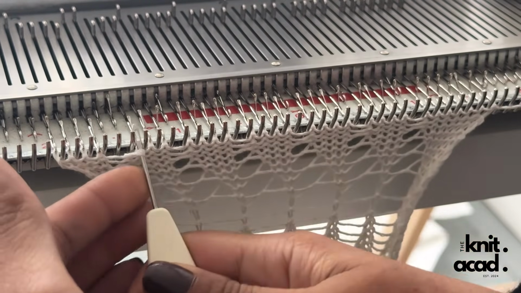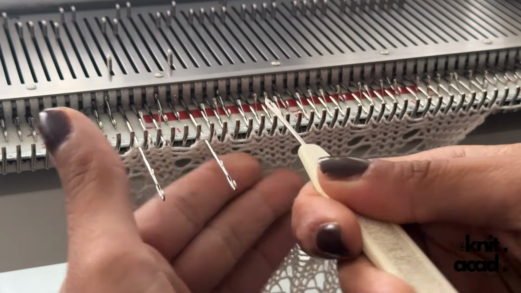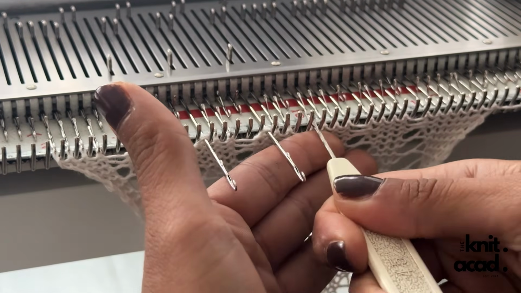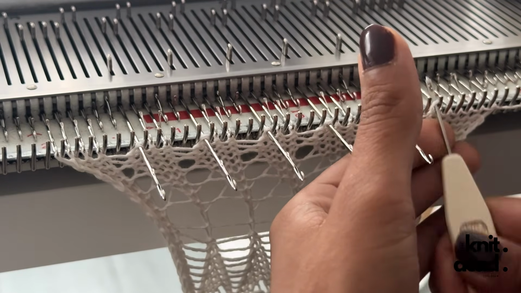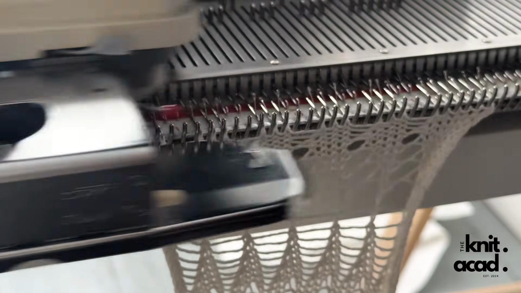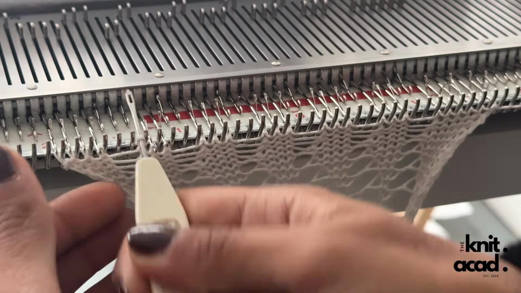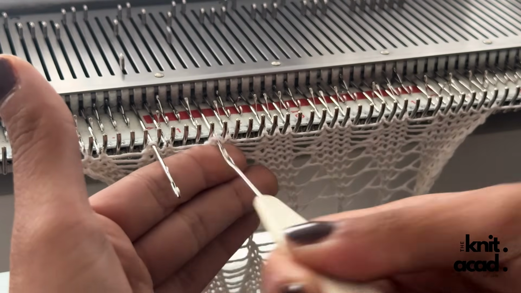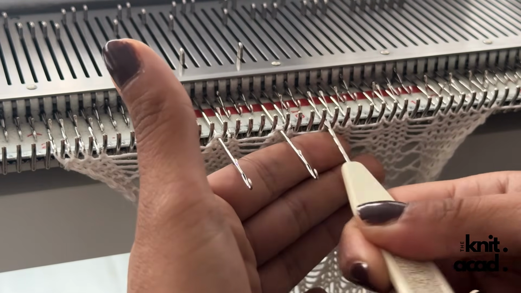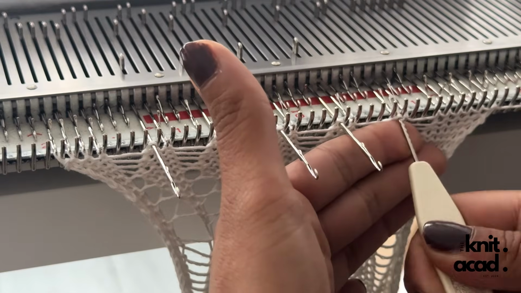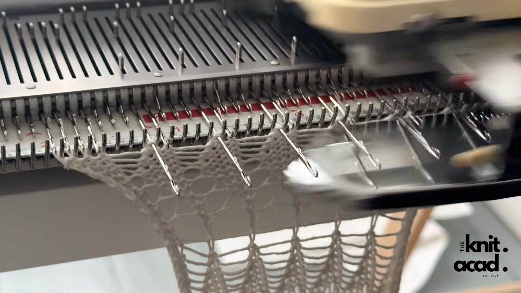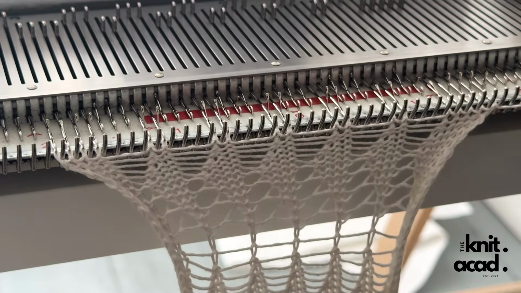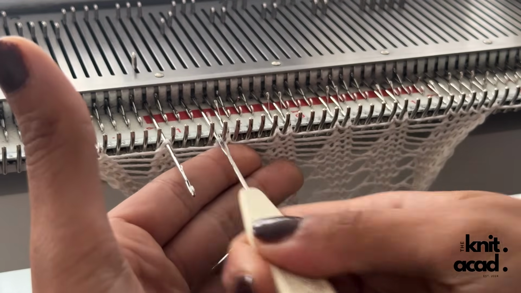So just do it as we've done it in the previous section. And one more.